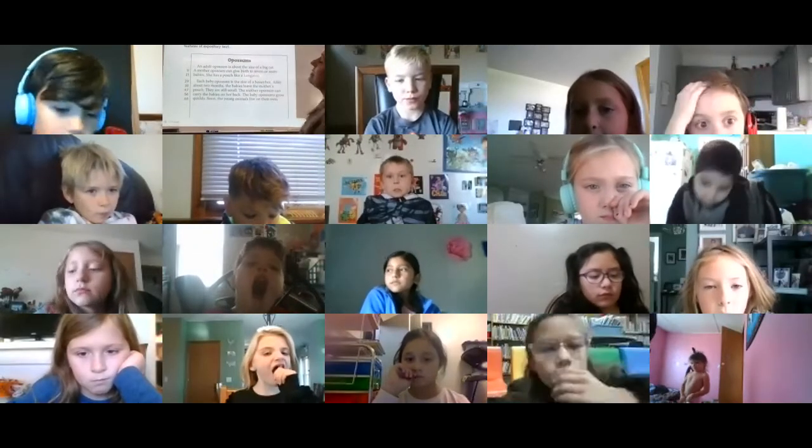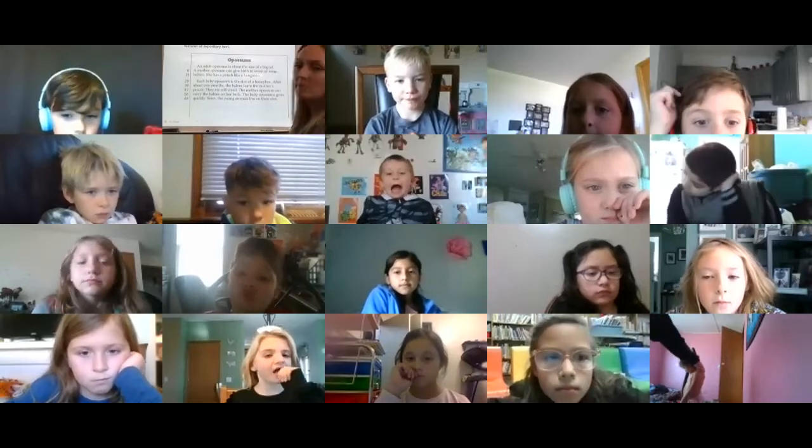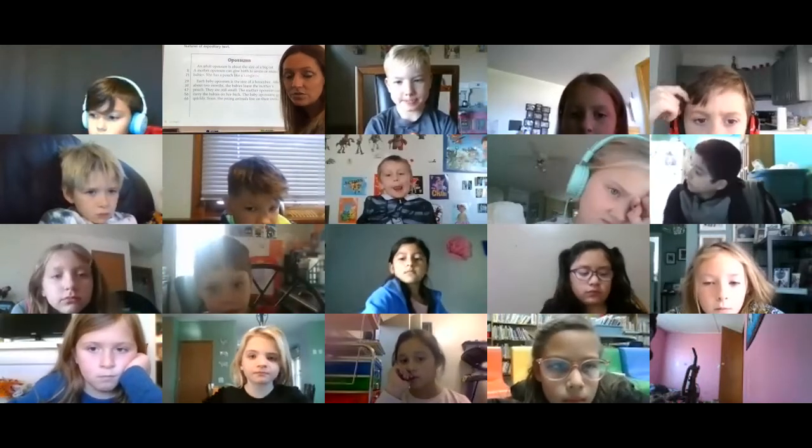The directions up at the top say, as you read the passage, remember passage is just a fancy word for story. It means reading that selection, reading the story. Notice how the author uses features of expository text. If you remember, I'm going to walk you back to our poster for expository text.